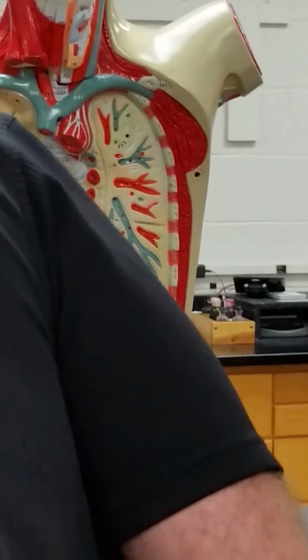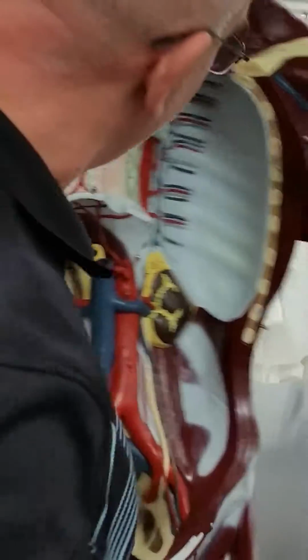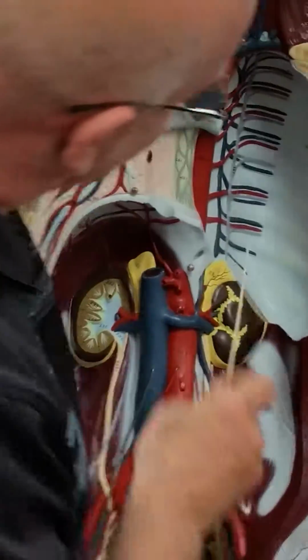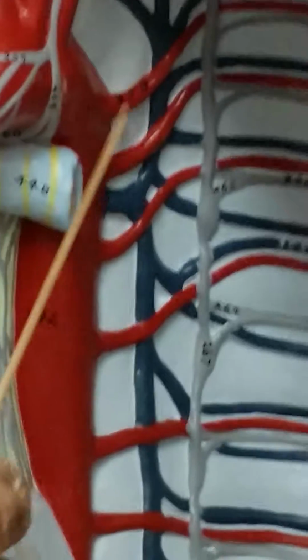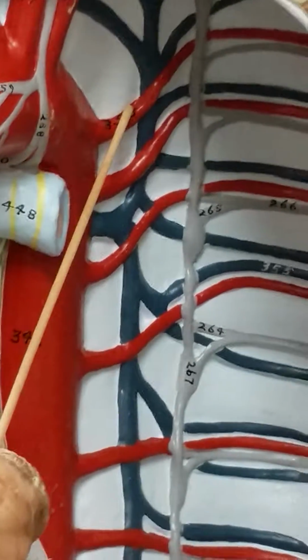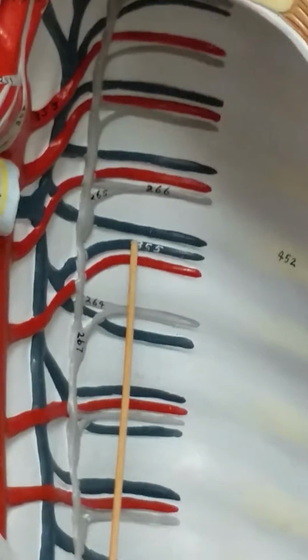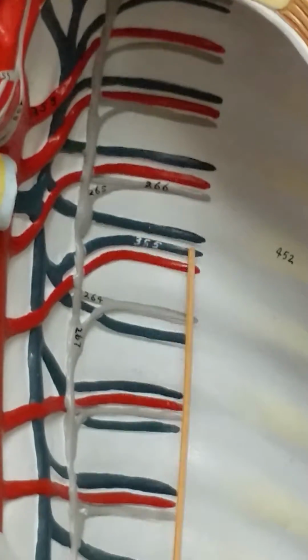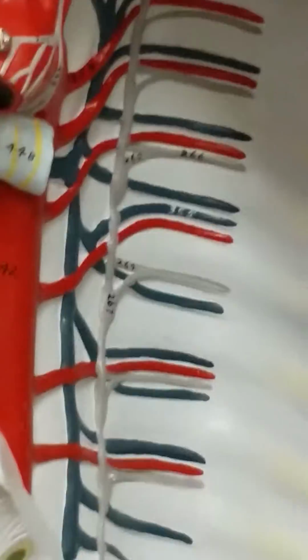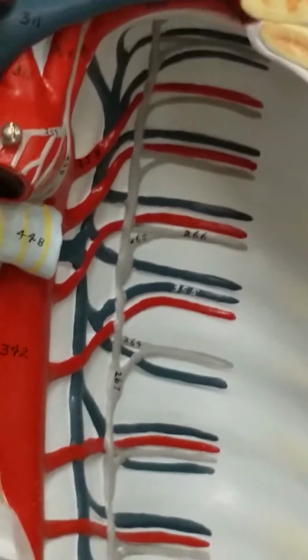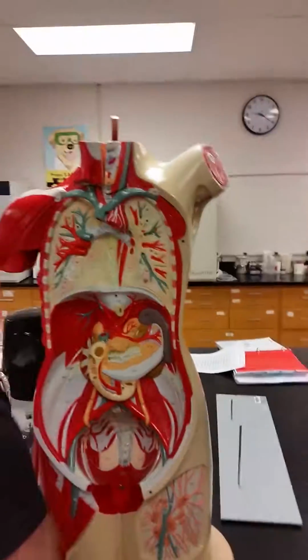Kendall, you coming in right here? See this artery right here? That's an intercostal. Your intercostal artery is 353. Your intercostal vein is 355. It's just between the ribs. And they do have numbers on Fred. Okay, next.